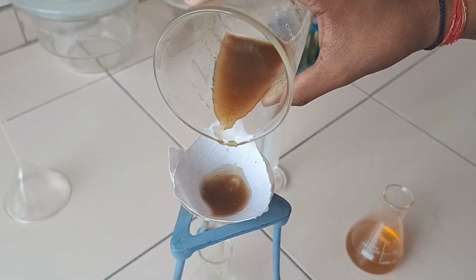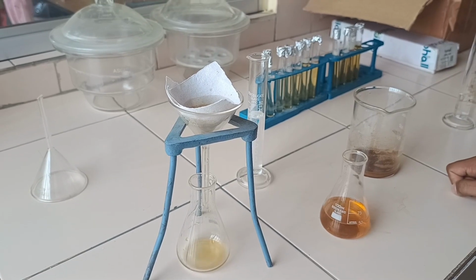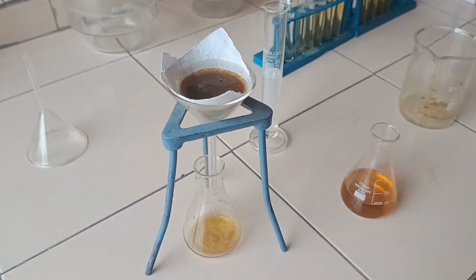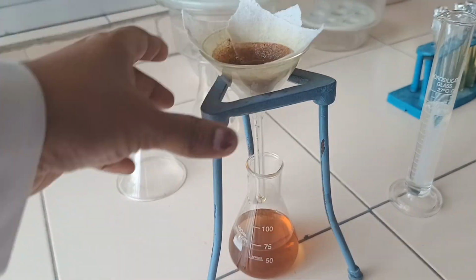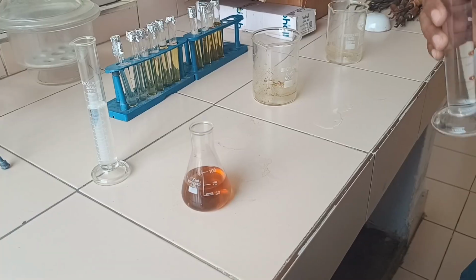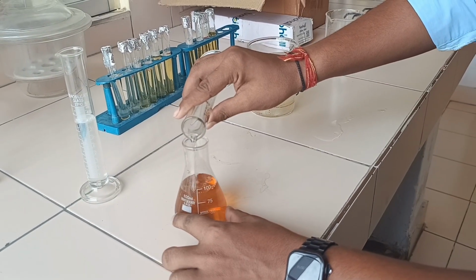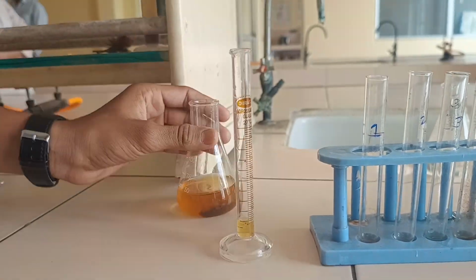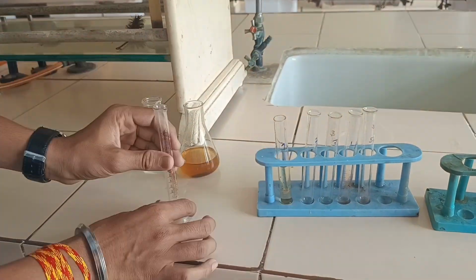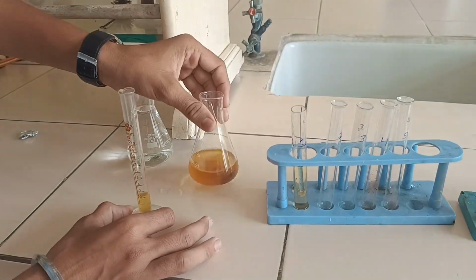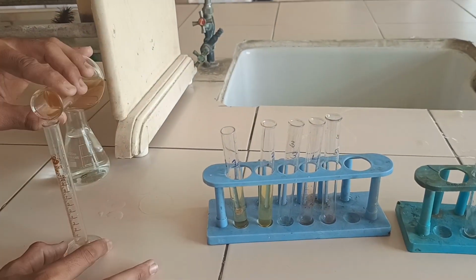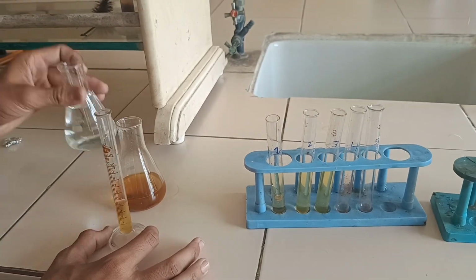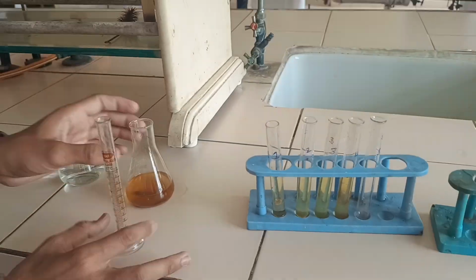Now collect the decoction or the filtrate in a 100 ml conical flask and adjust the volume of the extract to 100 ml using distilled water. Pour the decoction into 10 test tubes as 1 ml, 2 ml, 3 ml up to 10 ml and adjust the volume of the liquid in each test tube to 10 ml by adding sufficient quantity of water. Here we have used a measuring cylinder directly to make up the volume.